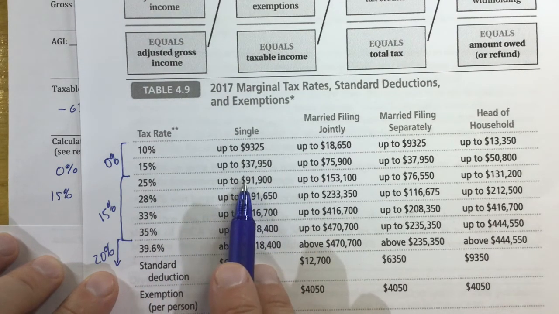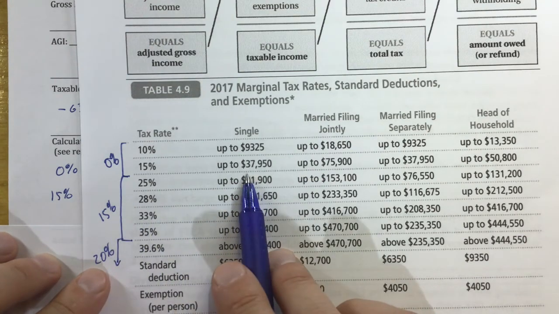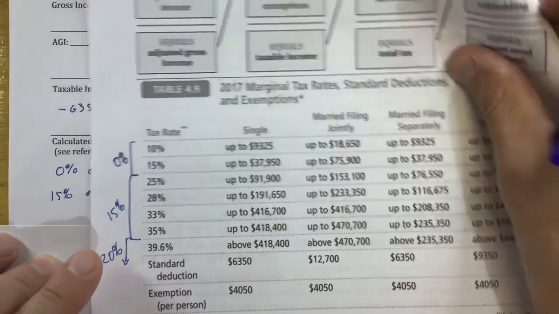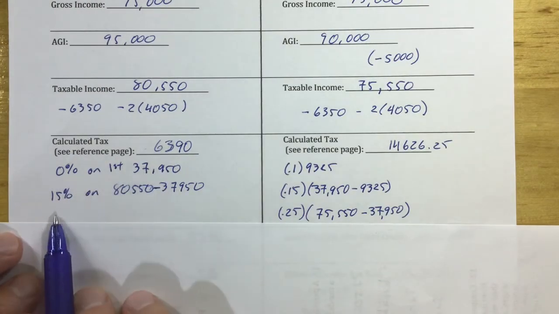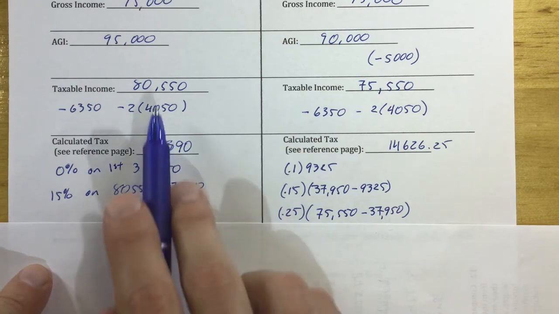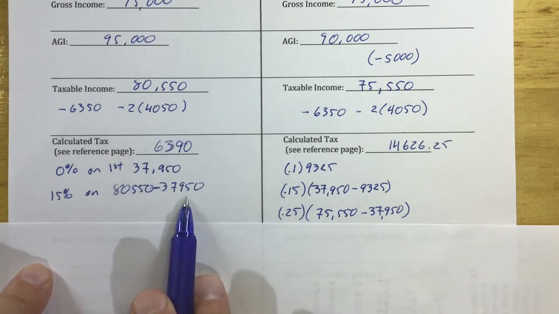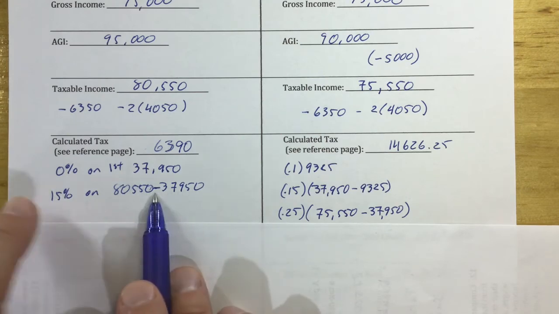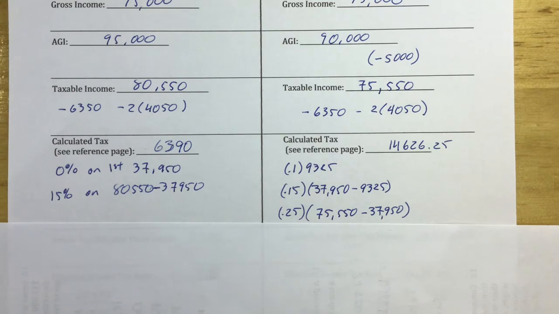So we're into this category, which is the 15% here, but it's going to be 0% on the first $37,950. So 0% on that amount, but then 15% on the difference between the taxable income and the top of that bracket, the 37.9. So you're really just subtracting these two numbers, multiply by 15%, and you get 6,390.